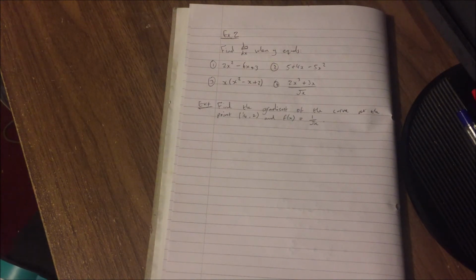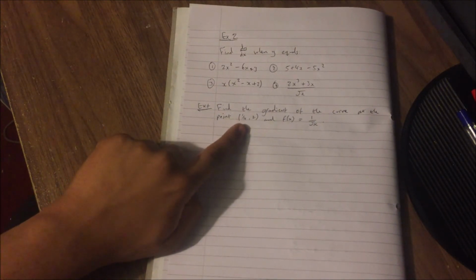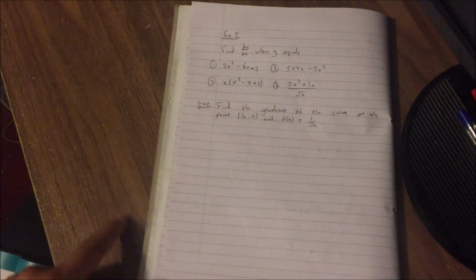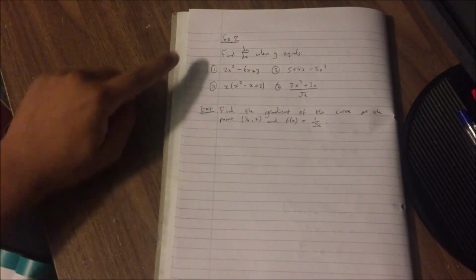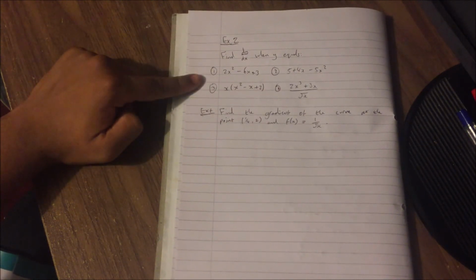Because differentiation is the gradient of a curve, we're going to find the gradient of the curve at that certain point. So here x is a quarter and y is 2, and f of x is this function here. So when we get back, I'll do this question and then I'll reveal the answers for these 4.